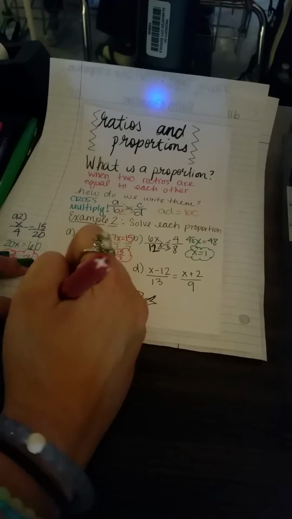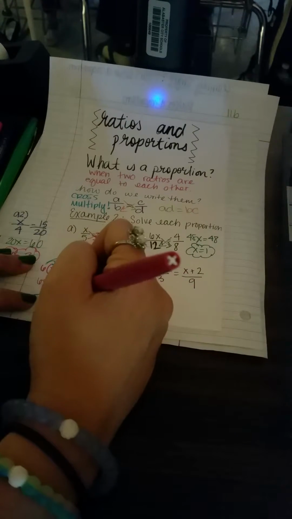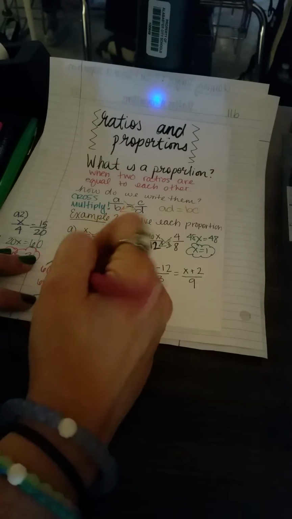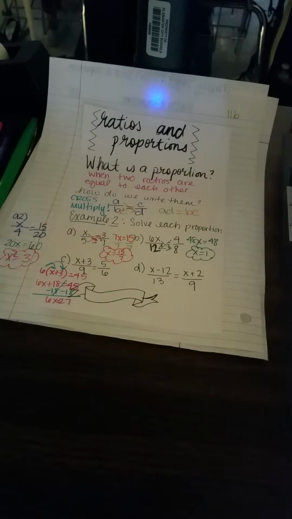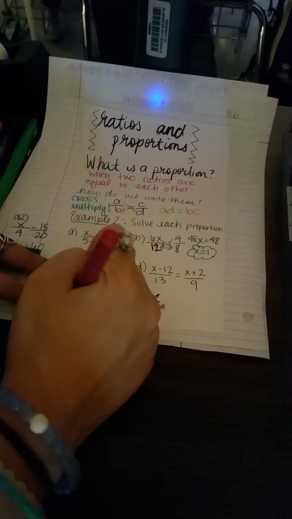We bring down our 6x, and what's 45 minus 18? 27. Blair, you forgot an equal sign. That's 27. And so you'll make that a fraction? Yep, so we divide by 6. 6 does not go into 27 evenly.